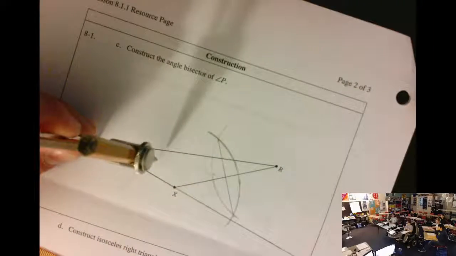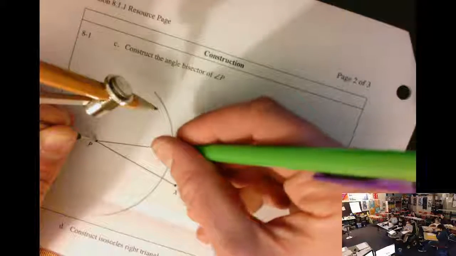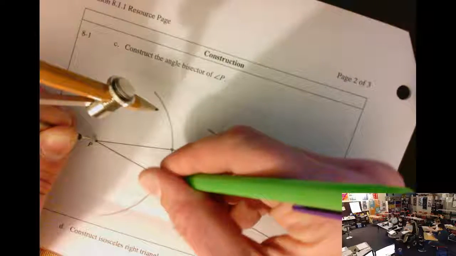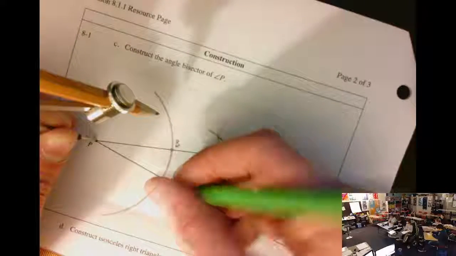How big do you want my arc? Big enough like that, I guess. And then where it intersects PX and PR, you draw little dots, and you can name them whatever you want. Billy and Bill and Ted. Yeah, Bill and Ted. There we go. Okay. And then you make the two little mini arcs inside the triangle, first from Billy and from Ted.